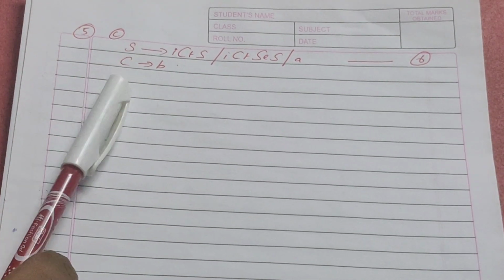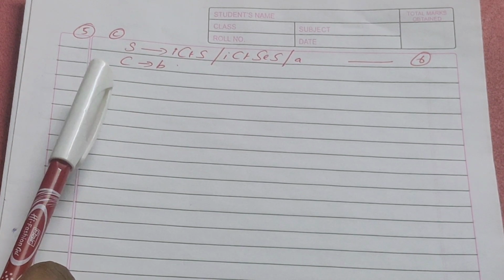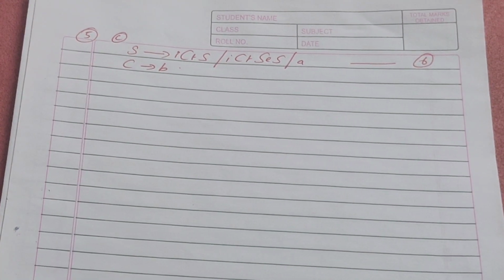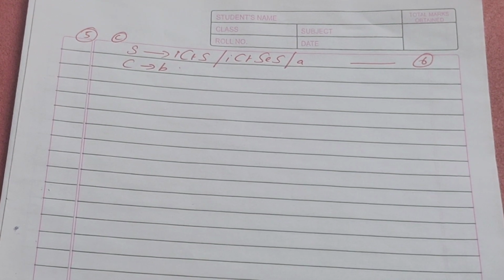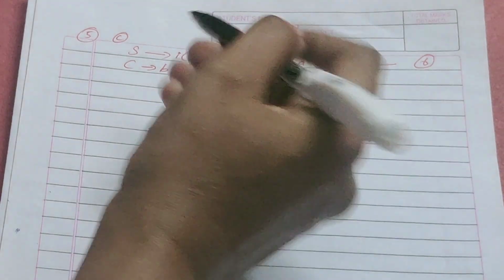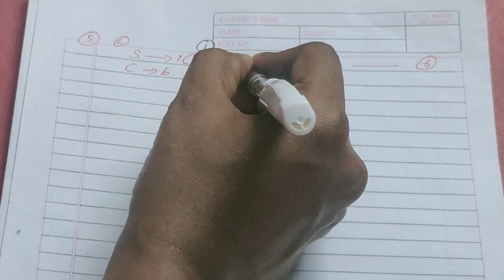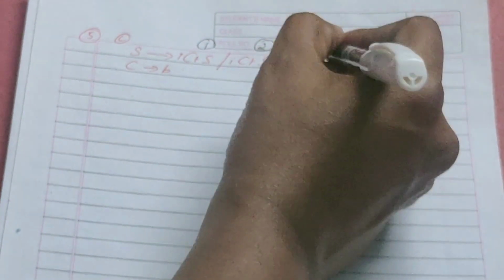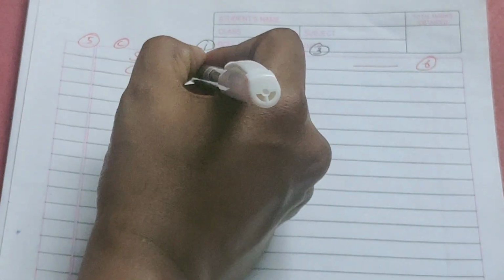So here a grammar is given. We have to prove that the given grammar is ambiguous. To start with, first I number the production rules. S derives ICTS. This is rule number 1. S derives ICTSES is rule number 2. S derives A is rule number 3. Then C derives B is rule number 4.